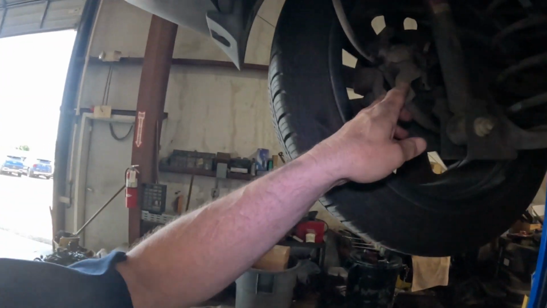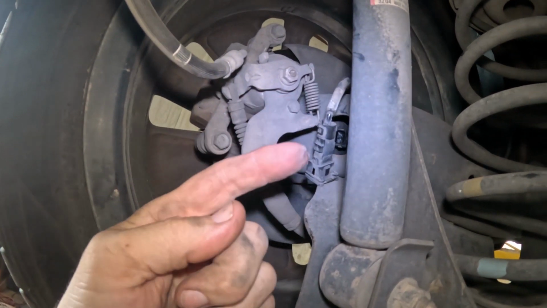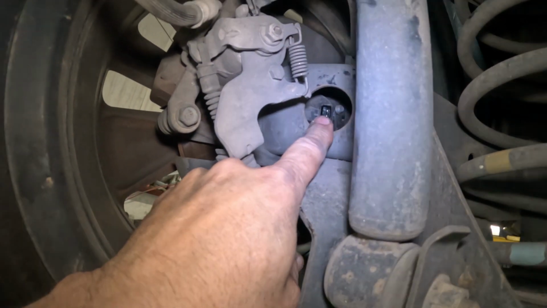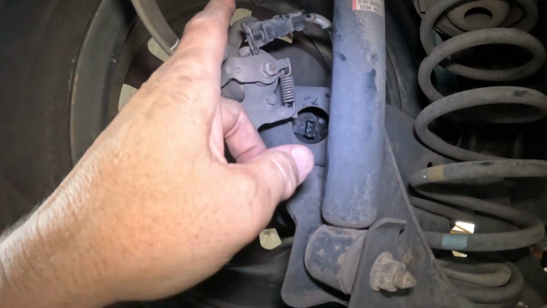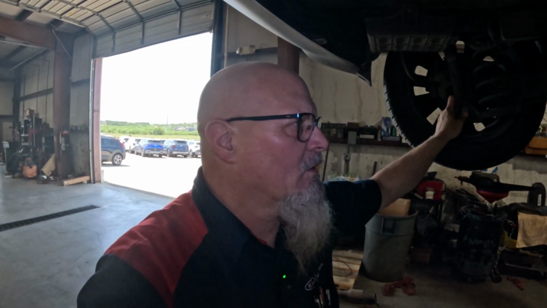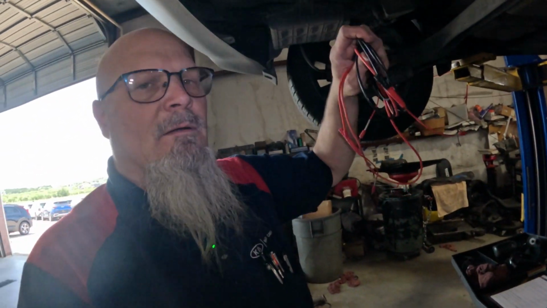So now we need to determine: is the open circuit in this harness somewhere up there, or is it a bad sensor? I am going to show you how we can hook this up and see if it's a sensor issue or a wiring harness issue. And I'm going to use this wire right here.